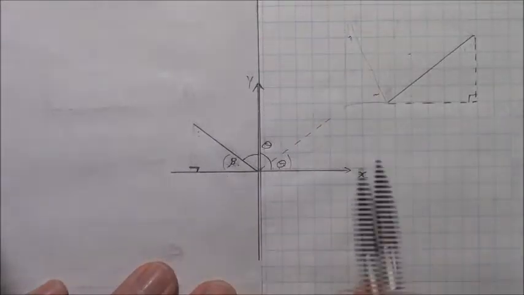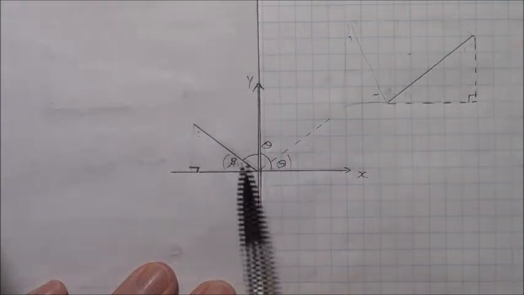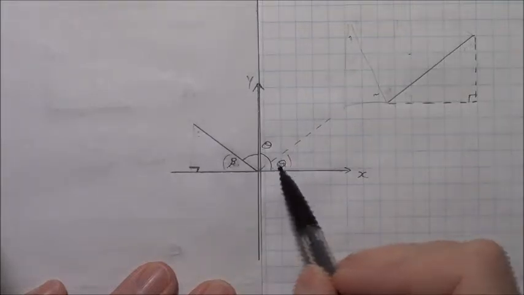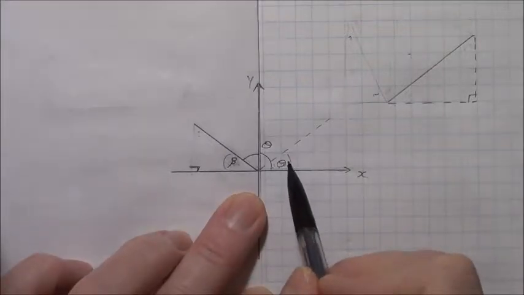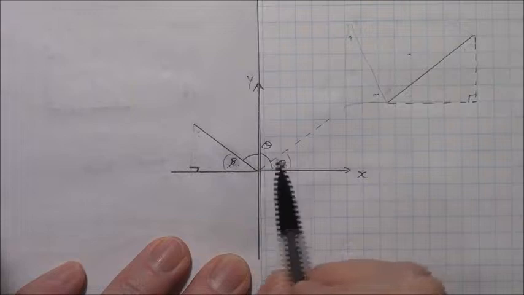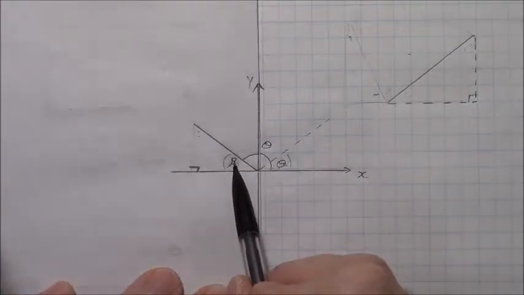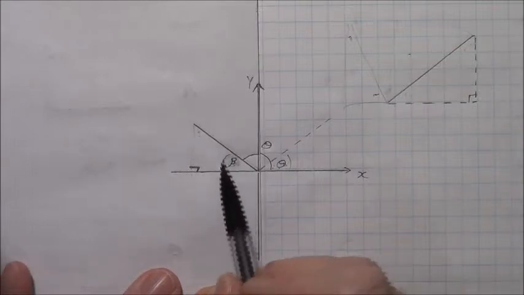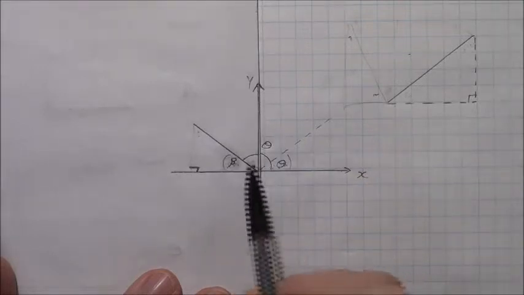So when we look at this reflection, this angle is exactly the same as this angle. We can take the sine, cosine, and tangent of this angle beta, and it's going to be the same ratios as this acute angle over here.